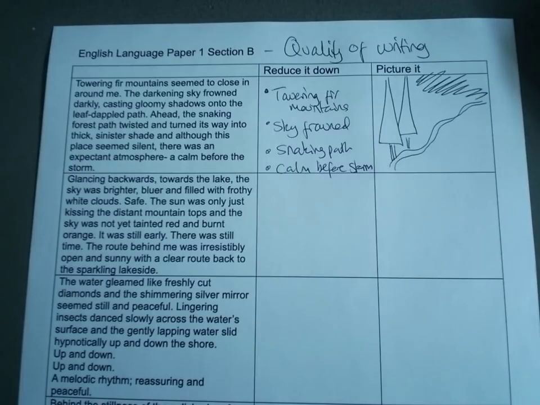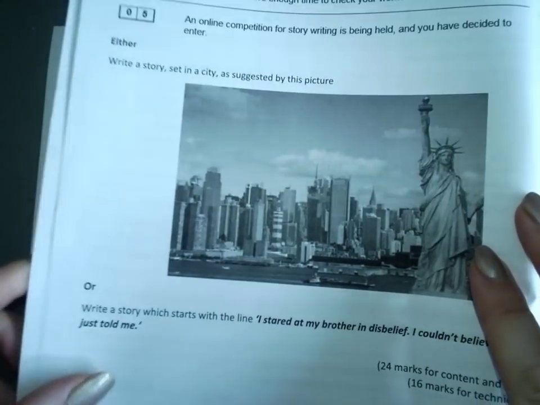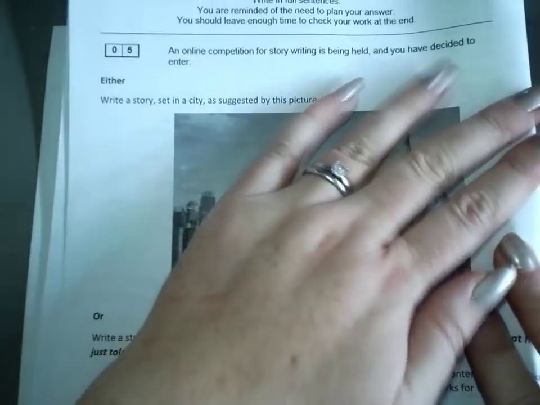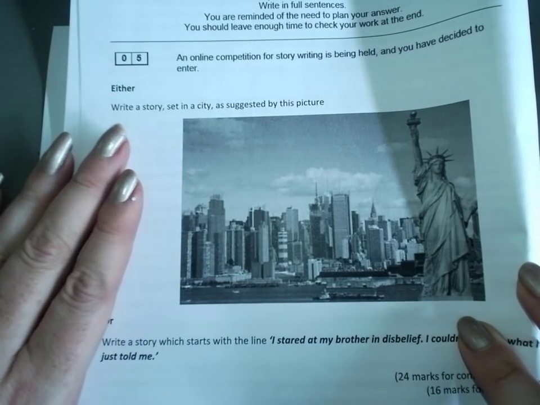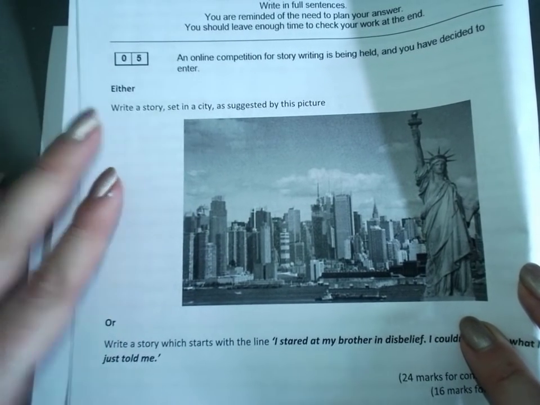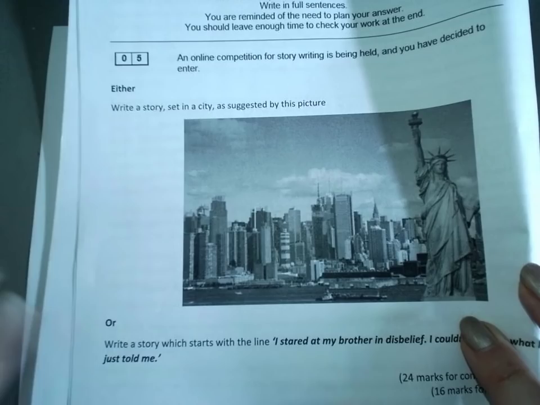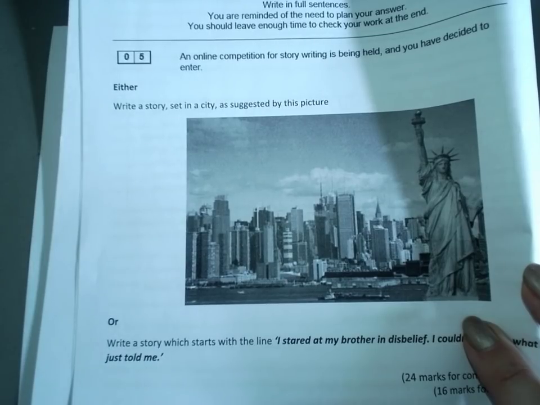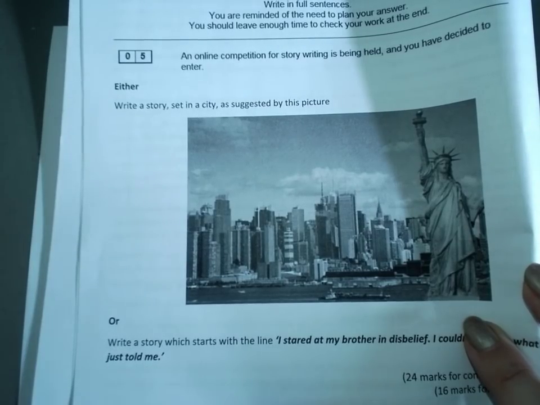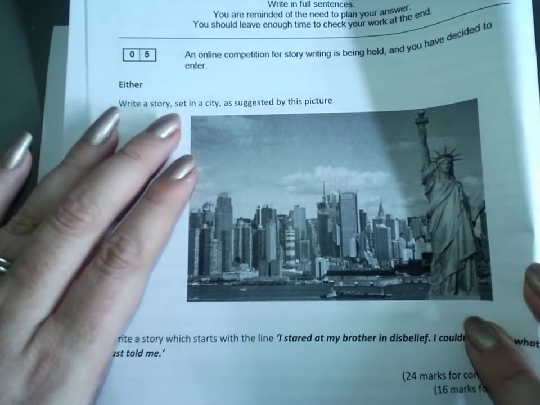These are not official exam board questions. These are ones I've made up for revision for my students before. So you might look at this and think, a story set in a city as suggested by this picture. And that might seem absolutely impossible because you've done this description of mountains and lakes and all the rest of it. But it's just about thinking outside the box. How can you get that in here?